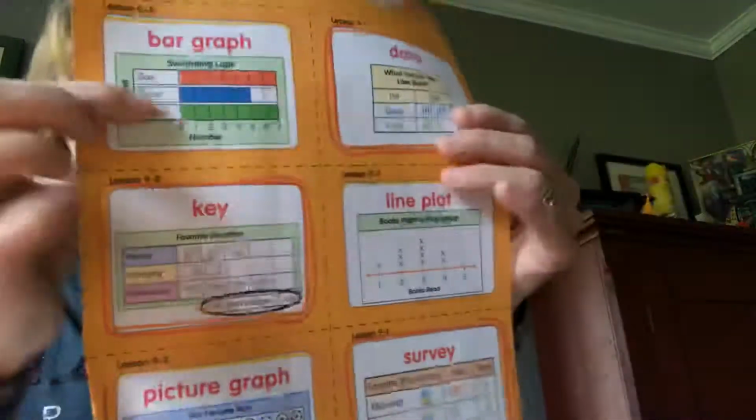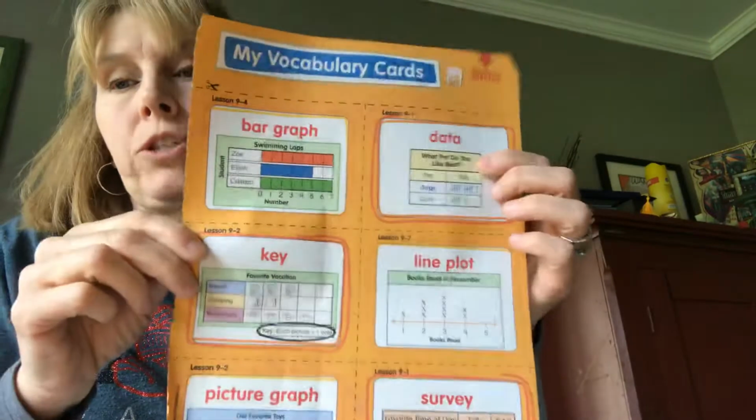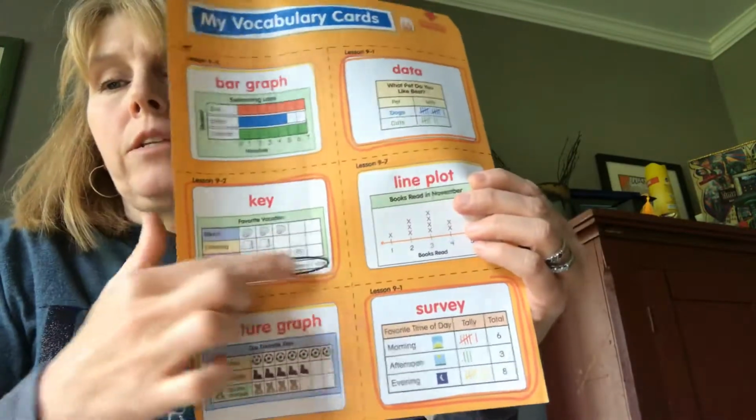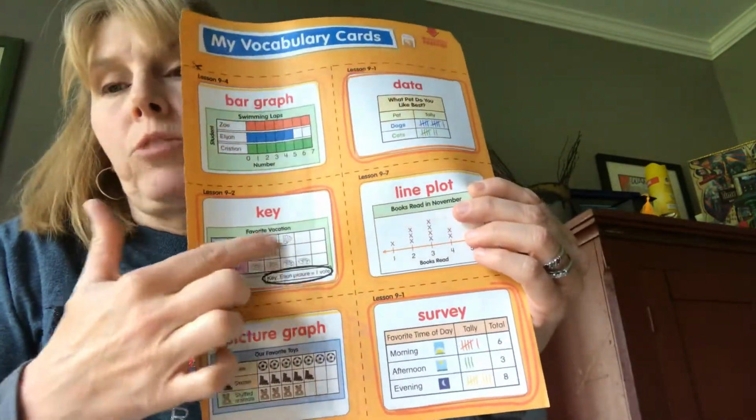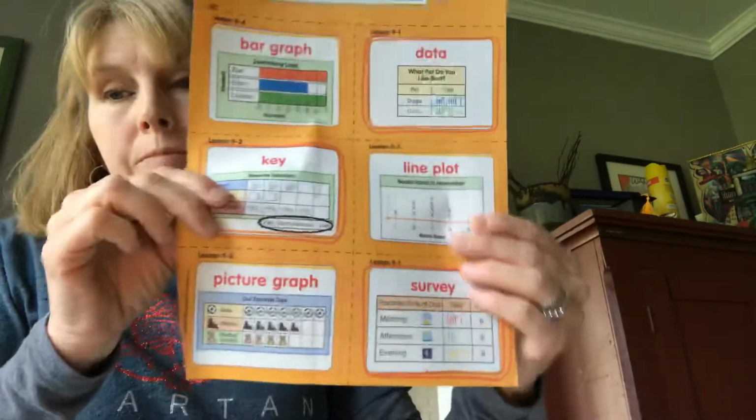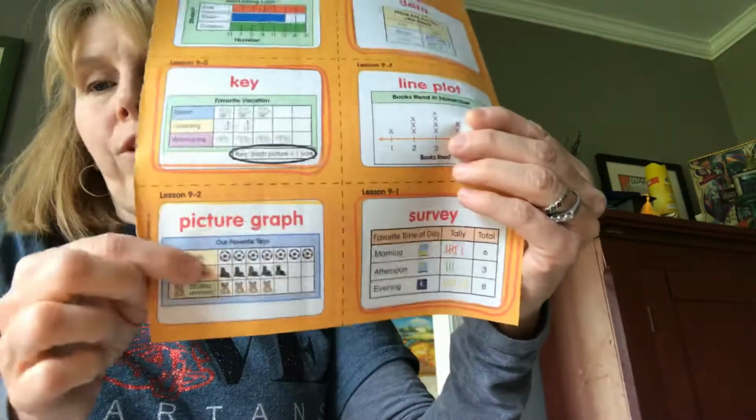We have learned this is a bar graph. We know that data is just a way to represent information. We know the key tells us the picture equals how many votes. There's a picture graph, very, very easy, and a survey is when you ask questions. Okay, that was a review.